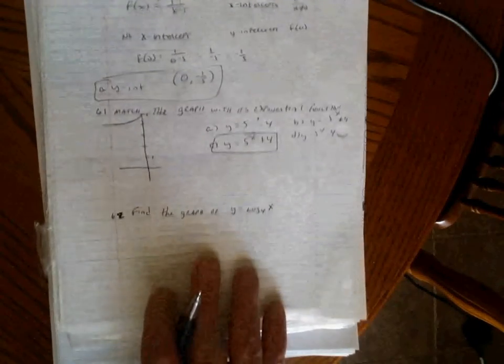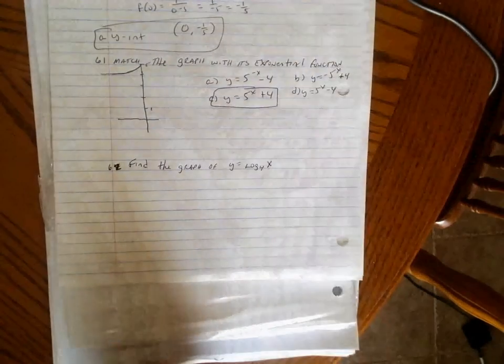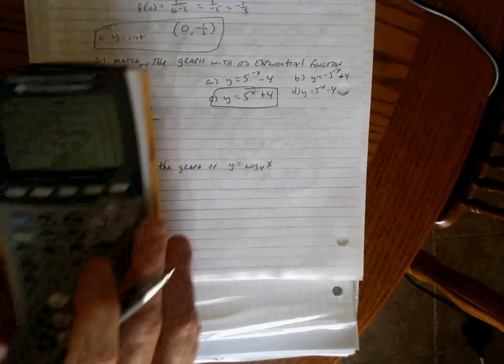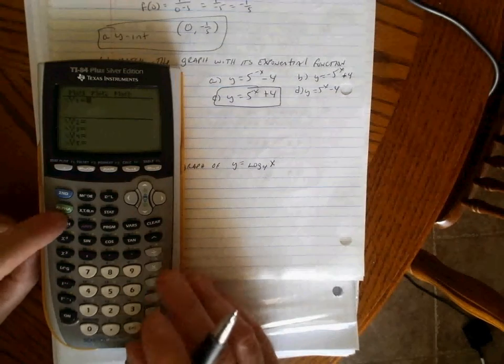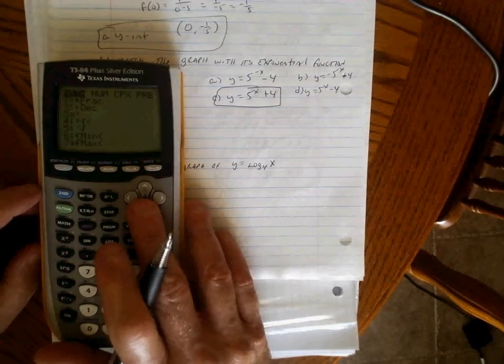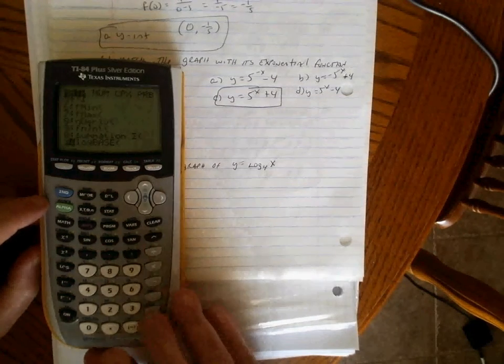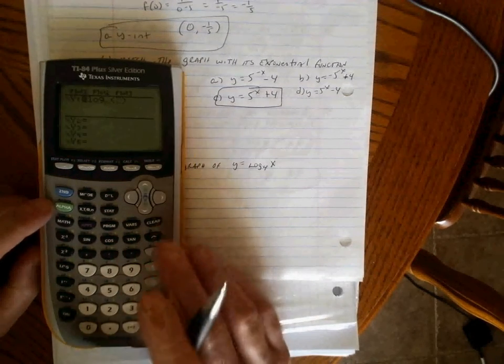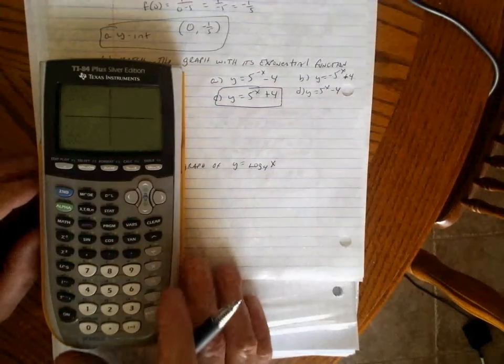And 62 tells us to find the graph of the function y equals log base 4 of x. They give us several graphs to choose from. Let's go and graph that on the calculator. Let's clear this. We want to get to the log base. We go to math, scroll down to where we see log base, hit enter, and so we're going to put log base 4 of x and tell it to graph.